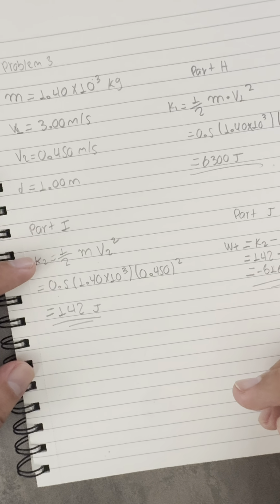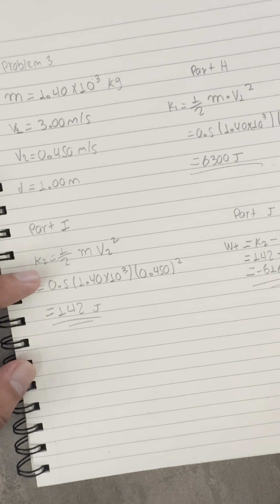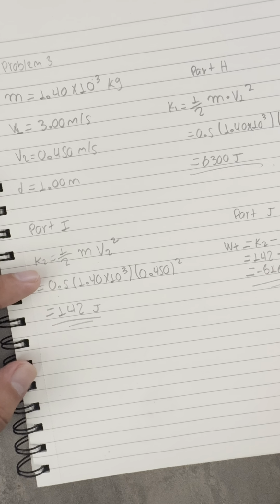Now for part K, we need to find the work done by gravity.